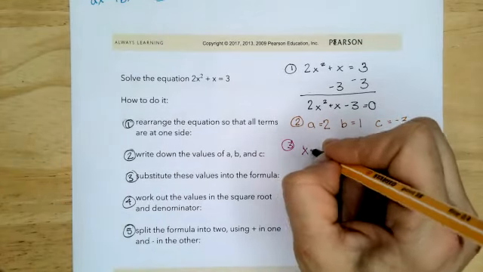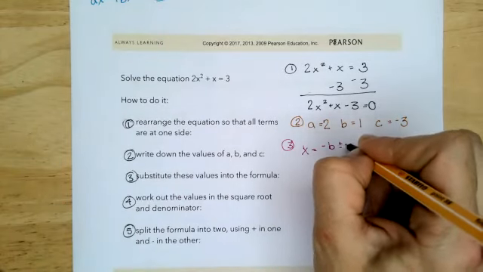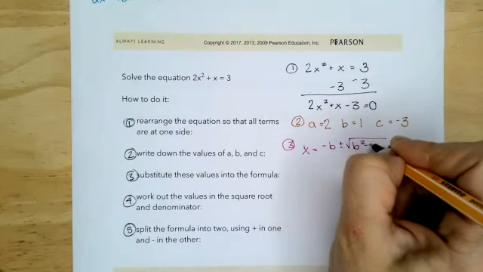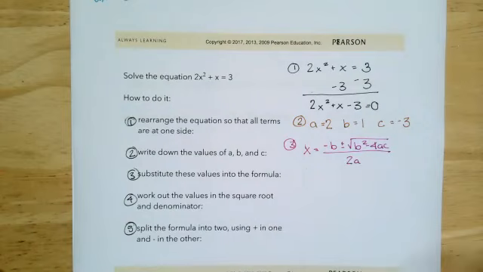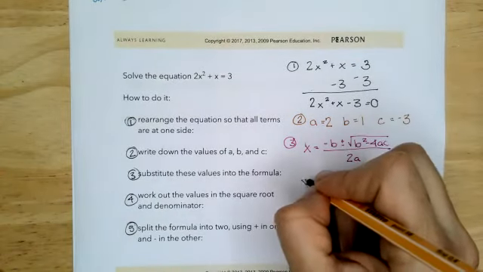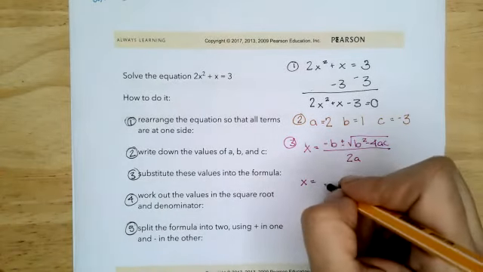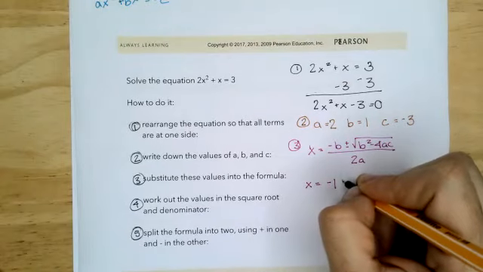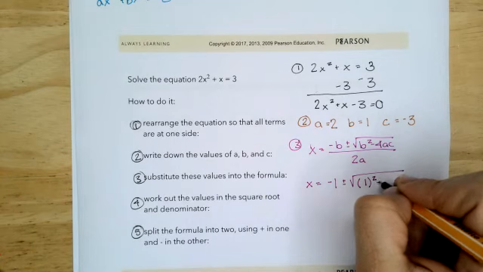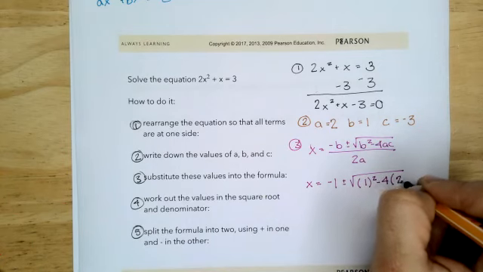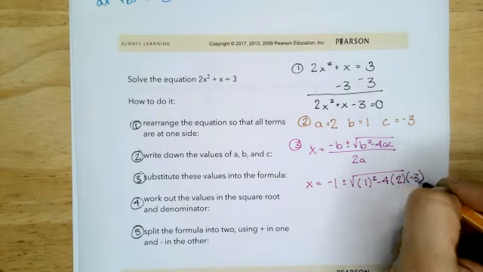So our formula is x equals -b plus or minus the square root of b squared minus 4ac over 2a. Good. So we're just going to substitute, leave x. -b means -1 plus or minus the square root of 1 squared minus 4 times 2 times -3.